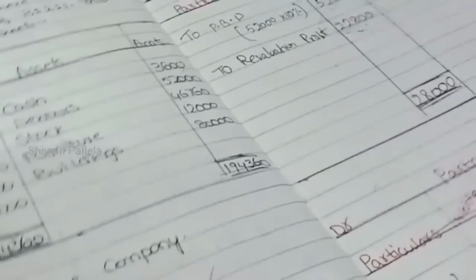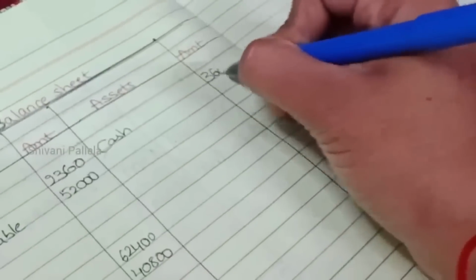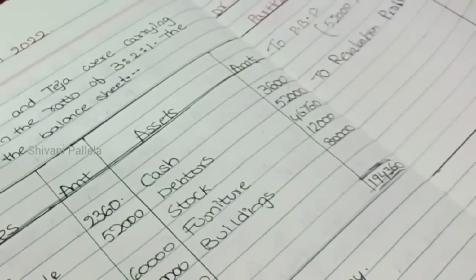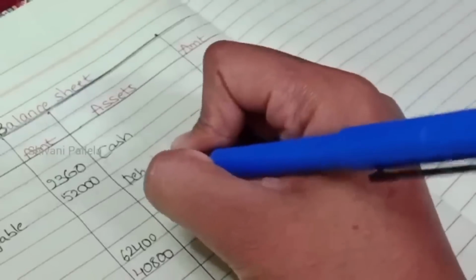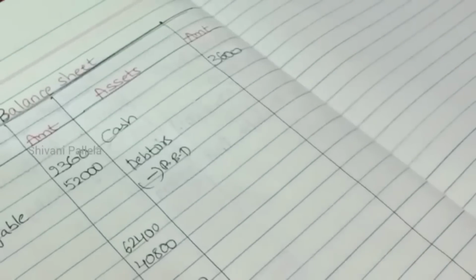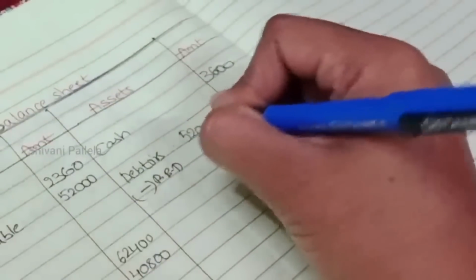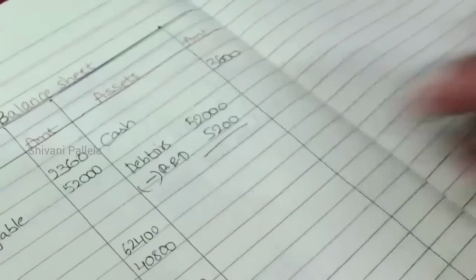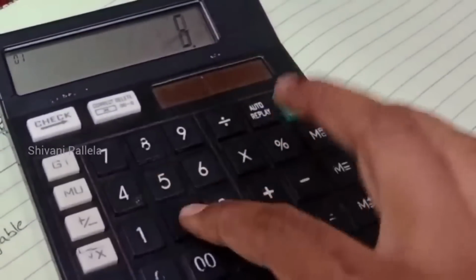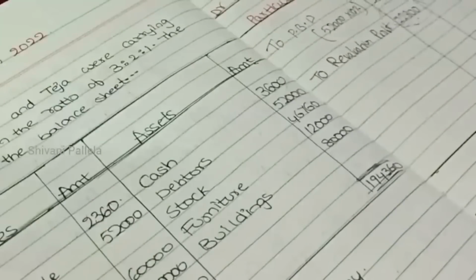Now on the asset side, cash is there. Cash is 3,600. I'm putting that cash amount here. Next, debtors. Debtors have an adjustment, minus provision for bad debts. The debtors value is 52,000, and 10% of that is 5,200. After deducting 5,200 from 52,000, 46,800 will be the answer in the output column.